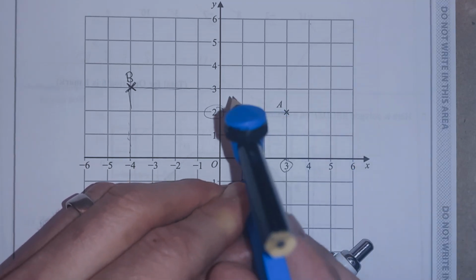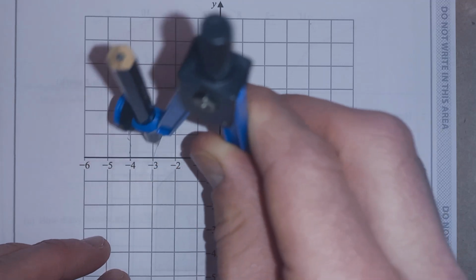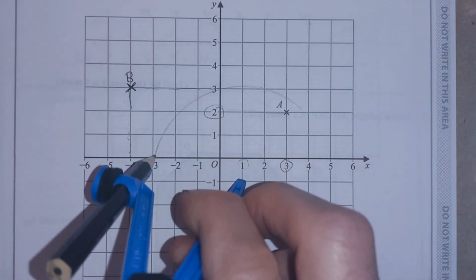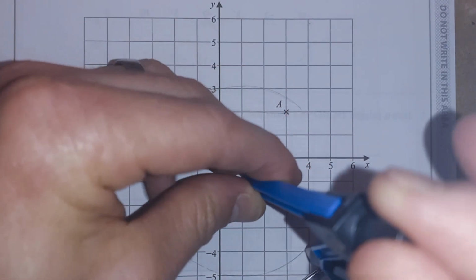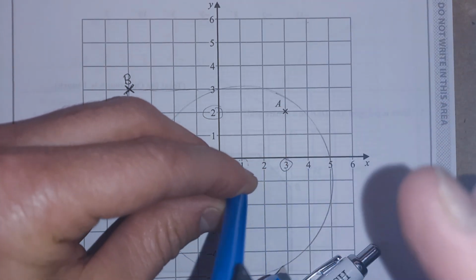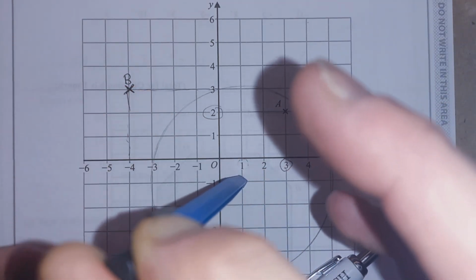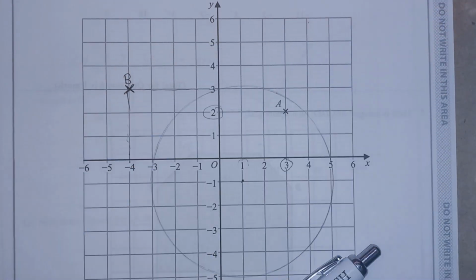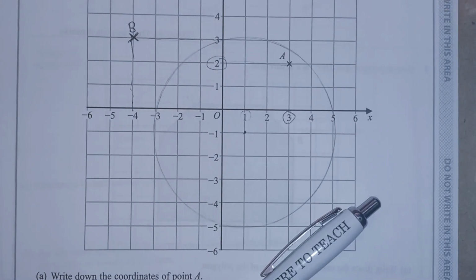Put that down. And then we just want to carefully draw our circle. Now you want to make sure that when you're drawing it that you're not moving the compass. It's very easy to make the circle uneven. There you go, that looks pretty good. There's our circle.